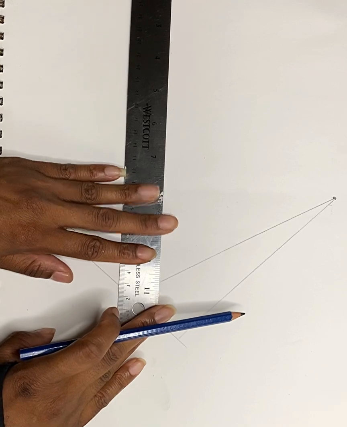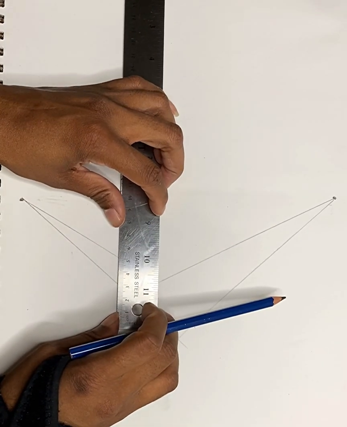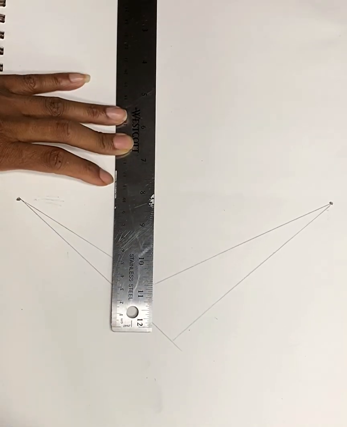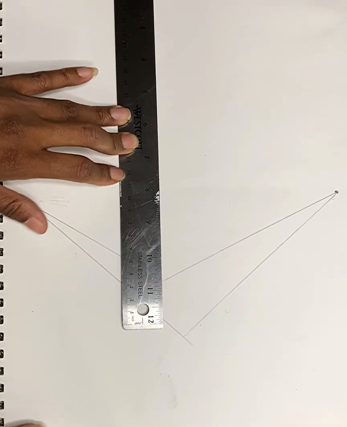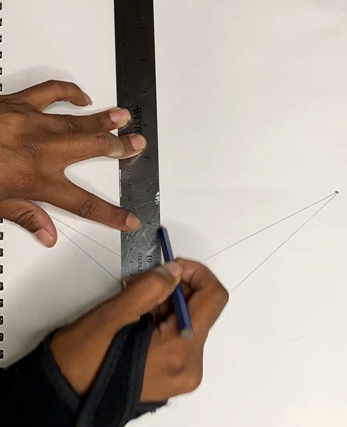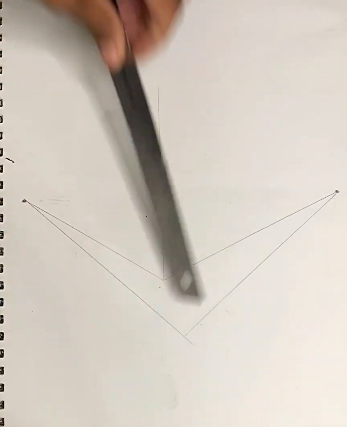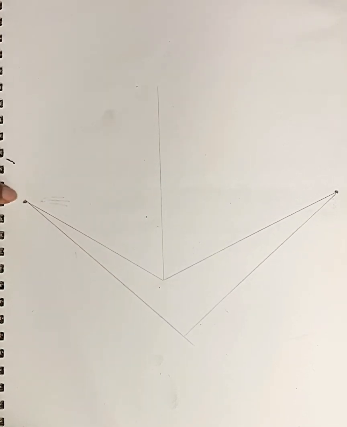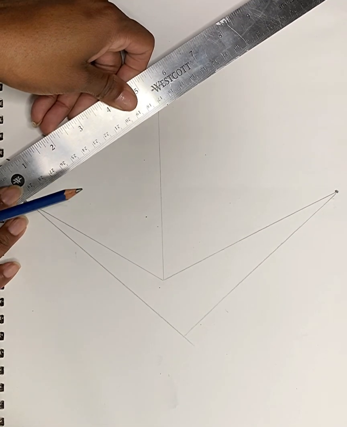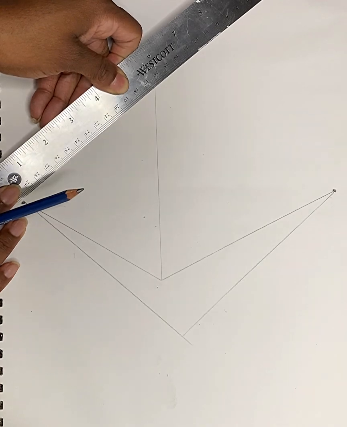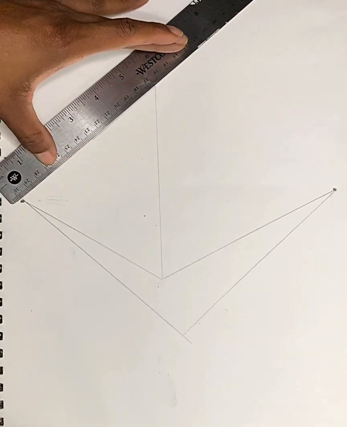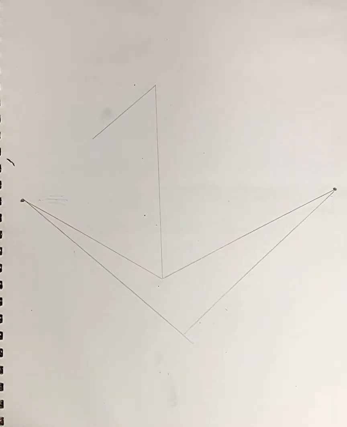So now we will start with adding the buildings. You will use a vertical line that will meet with your sidewalk. It can be as tall or as short as you would like for it to be. It depends on the height of the building that you want. Next, we will do our converging line, which will create the top of our building. Now, once again, you can make that line as long or as short as you'd like for it to be, depending on how big you want your building to look.